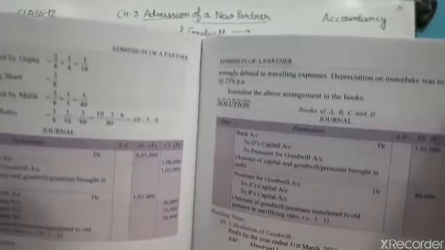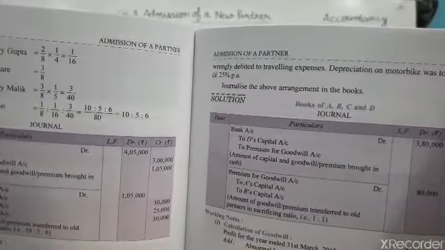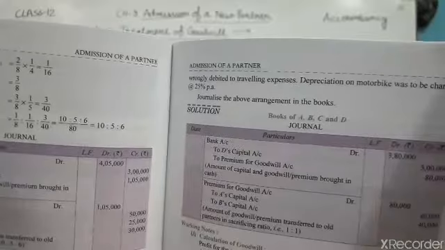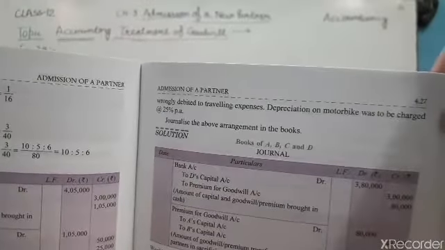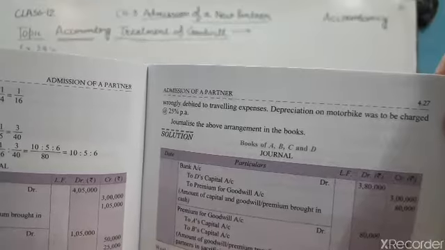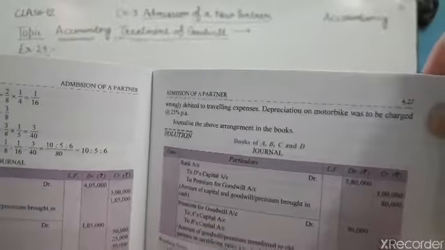On 1st January 2020, a motorbike costing rupees 80,000 was purchased and was wrongly debited to the travelling expenses. Depreciation on motorbike was to be charged at the rate of 25% per annum. Journalize the above arrangement in the books of accounts.